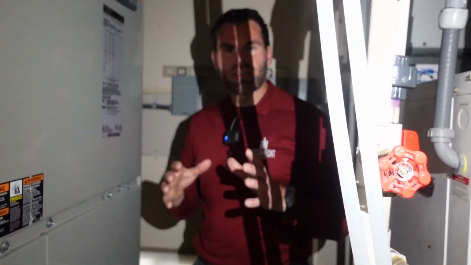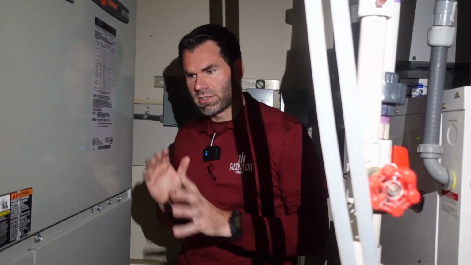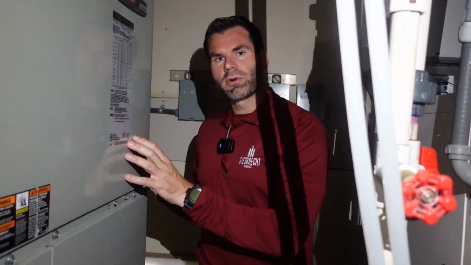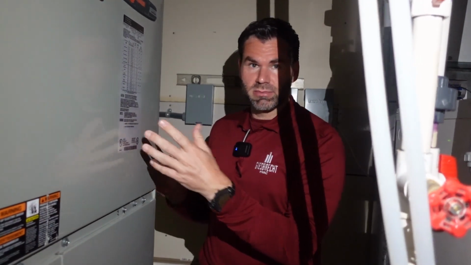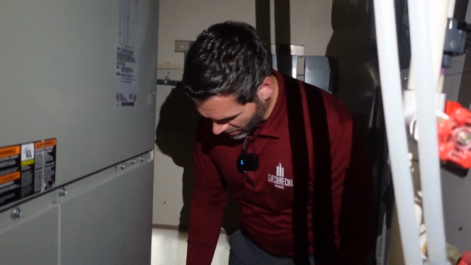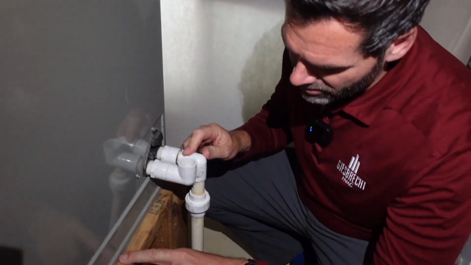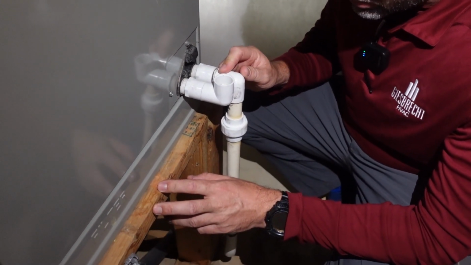So when you're looking at the condensate drain, you want to come to your indoor unit. In this case, we have one in a closet here, and it's in a vertical position, but this could be in an attic, it could be in a crawl space. But you want to come to the drain right here, and you just want to visually inspect and see if you see any moisture coming out of the actual indoor unit.